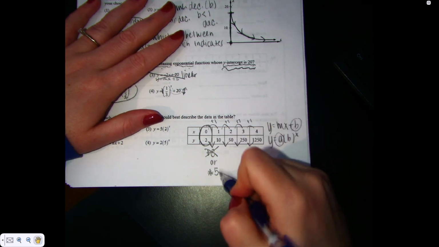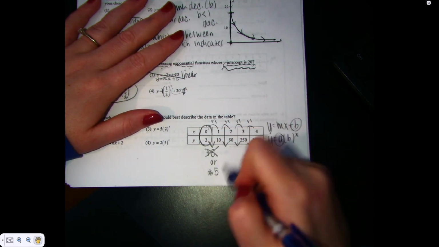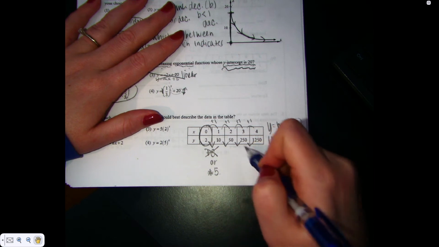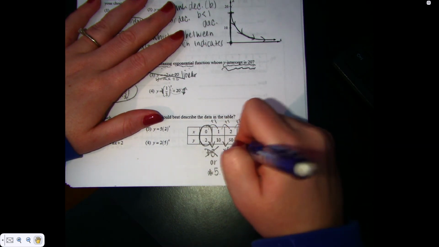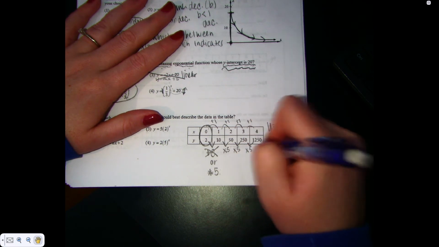Now let's talk about times 5. 2 times 5 is 10. 10 times 5 is 50. 50 times 5 is 250. 250 times 5 is 1250. So I am multiplying by 5 each and every time. Okay, so since I'm multiplying, I am actually an exponential function because I would only be linear if I were adding or subtracting. So these two are out.